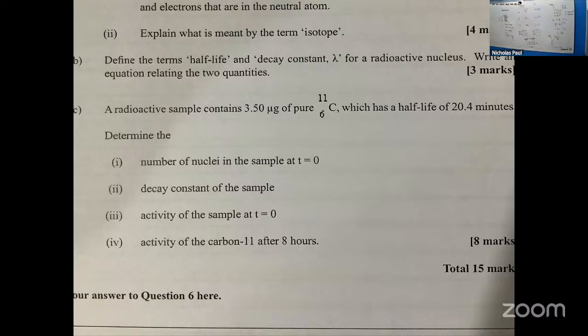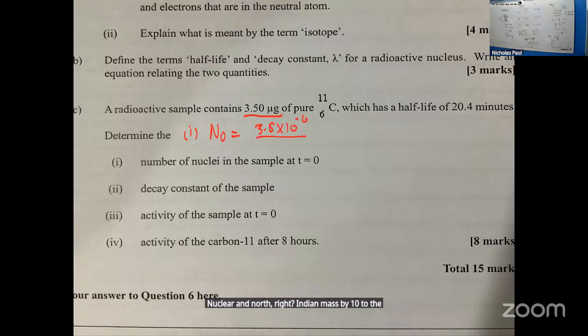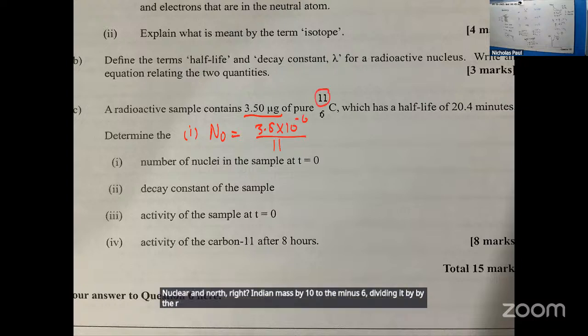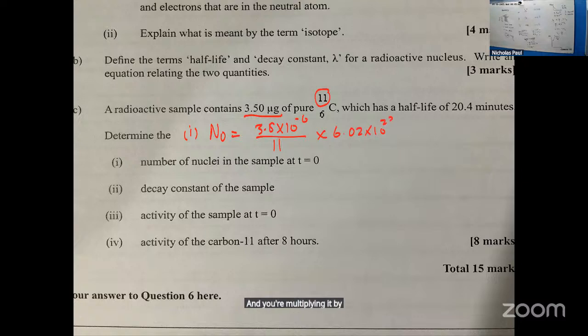Right, so first part again, number of nuclei. You're taking the mass by 10 to the minus 6, dividing it by the RMM, which is 11, and multiplying it by Avogadro's constant.